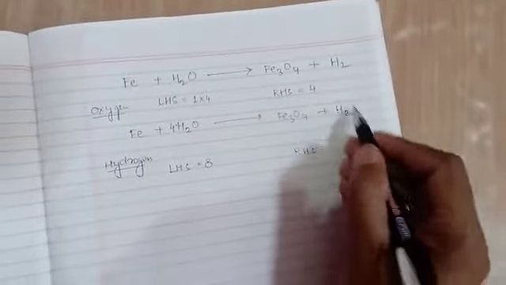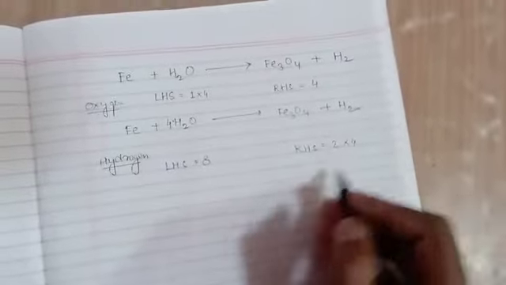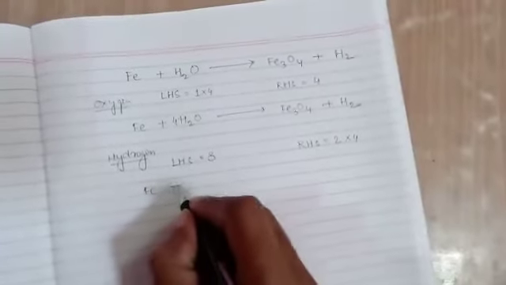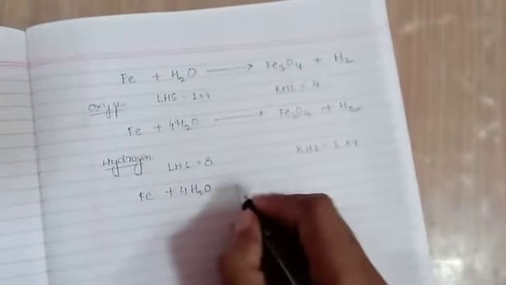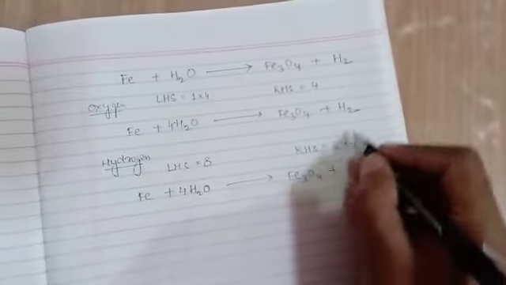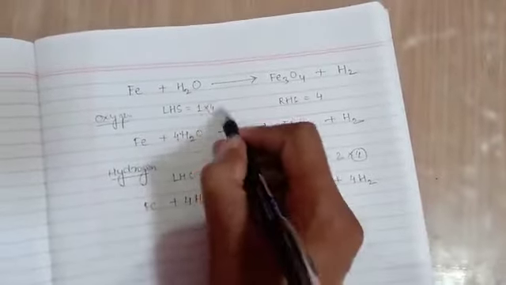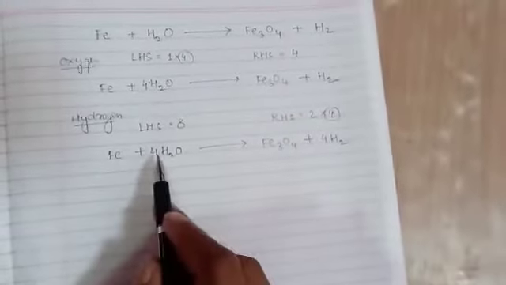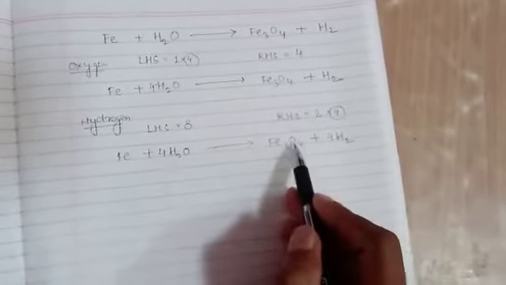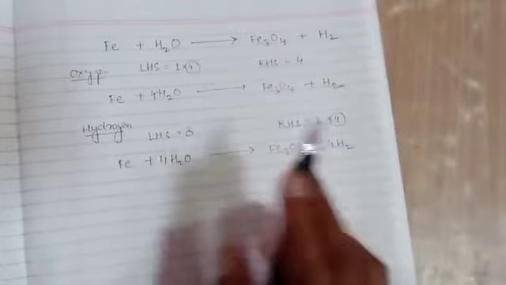ओनली 2 हाइड्रोजन. सो हाउ टू बैलेंस इट? We have to multiply here by 4. 4 2s are 8 and 8, both sides are balanced. So write the equation again. 4H2O, that gives Fe3O4 plus multiply it by 4, 4H2. We have to multiply it by this and here we multiply it by this. Okay. अब देखिए हाइड्रोजन and ऑक्सीजन both are balanced. 4 2s are 8 hydrogen, 8 hydrogen. 4 1s are 4 oxygen, 4 oxygen.